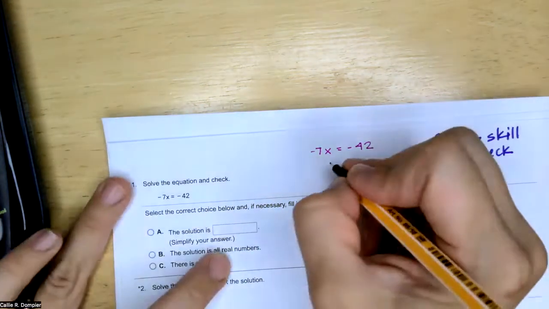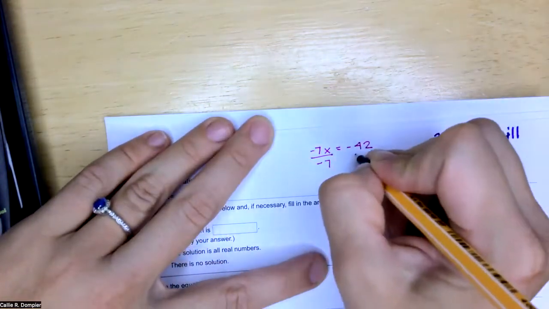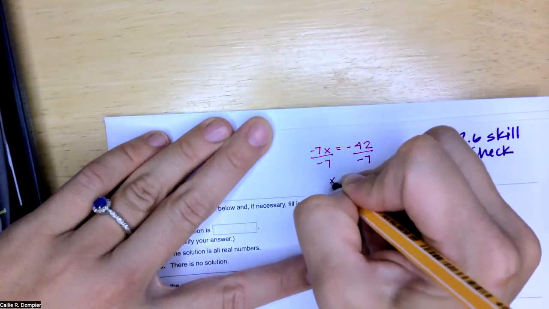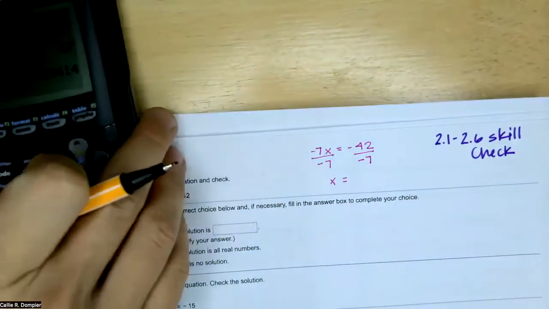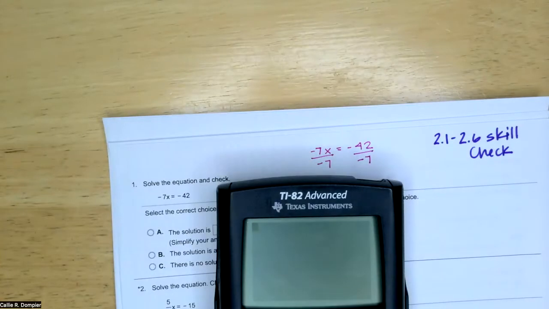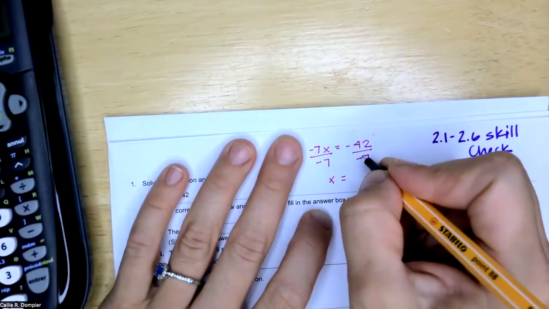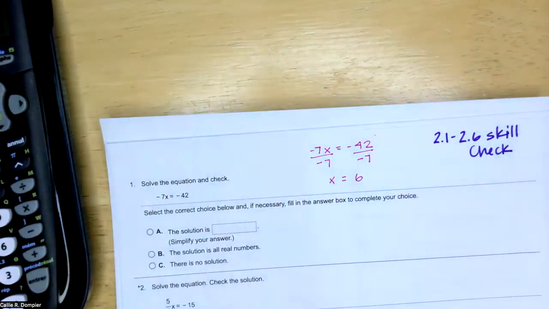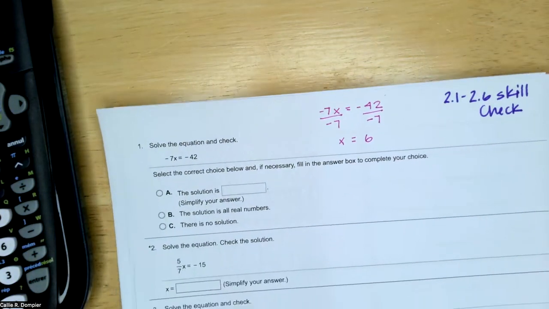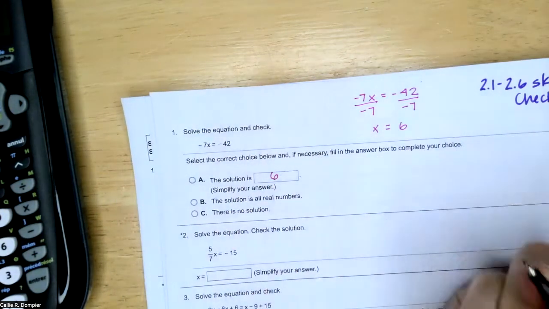Good. So I'm going to divide both sides by negative 7. X equals, don't hesitate to use your calculator, negative 42 divided by negative 7 is 6. Or you can just say 42 divided by 7 is 6. Negative divided by negative is a positive. X equals 6. The solution is 6.